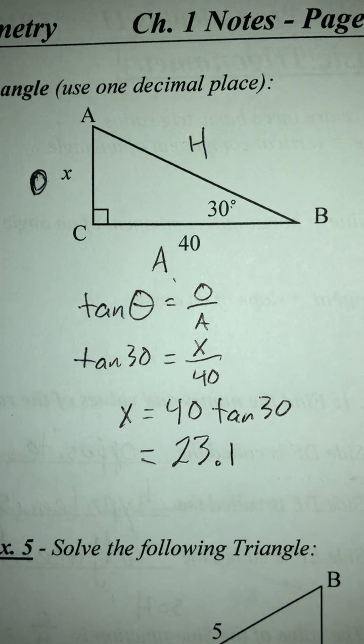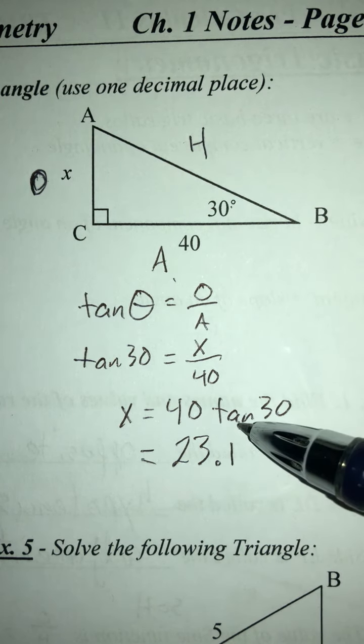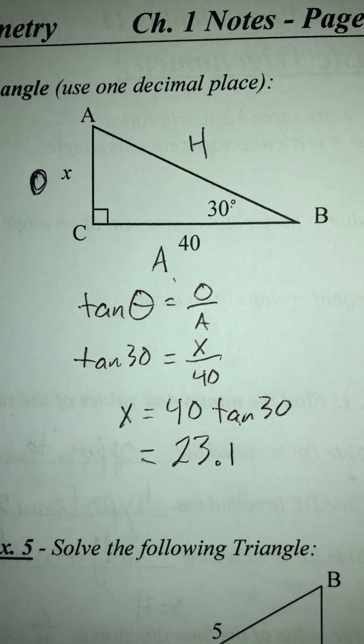So there you go. Just a reminder, tan is not something that you can divide by. It's an operation. It's like a plus sign or a times sign. You can't just divide that out.